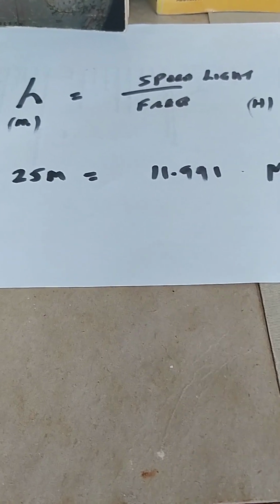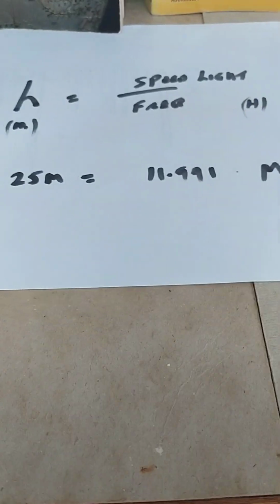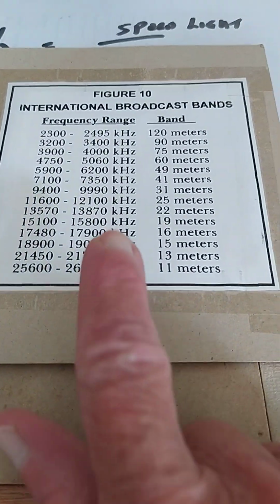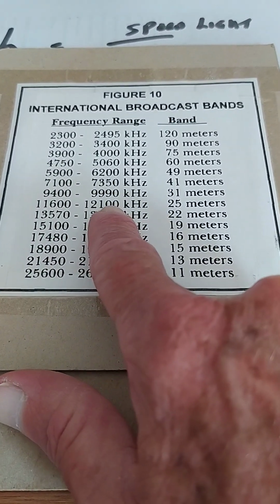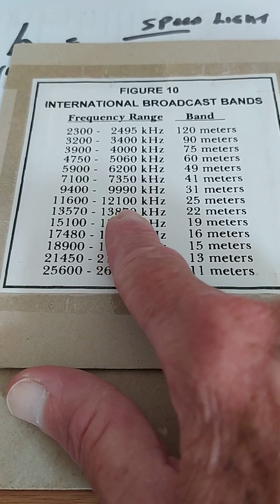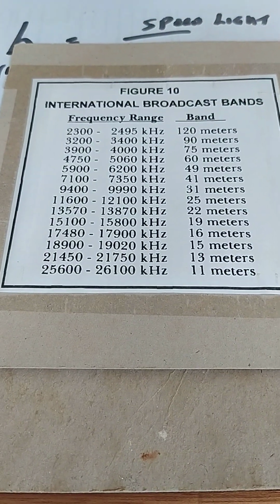Now, it's called a band because it's not exactly 25 meters. As we know, the international broadcast bands, as you can see on the chart here, 25 meters, run from 11,600 to 12,100. So that's why it's called a band. And you can see all the meter bands here.